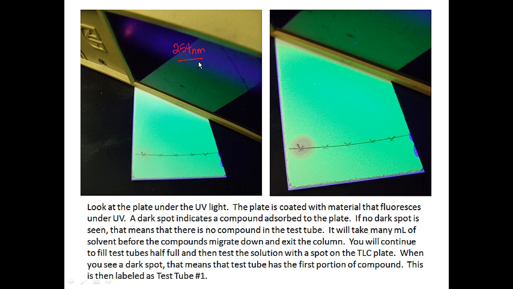wavelength. So as the UV light hits the TLC plate, that fluorescent coating will glow. If there is a spot on the TLC plate, as you see here, it'll appear dark. If you think there's a small dark spot here, there very well may be, but I'm looking for a fairly dark spot to indicate that that test tube actually had component in it. So you spot the TLC plate, and if you don't see any dark spot under the ultraviolet light, then that test tube doesn't have any component in it.